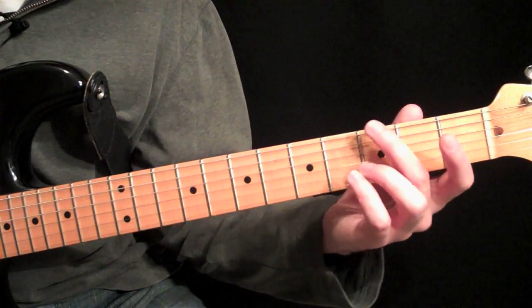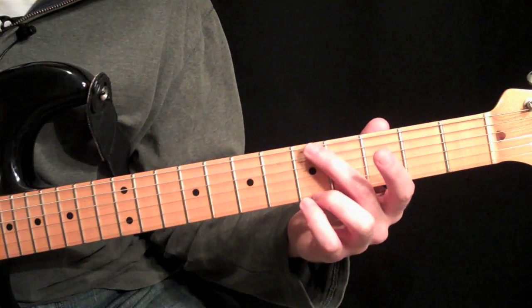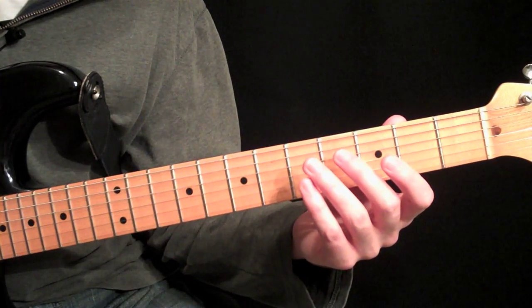So what we're going to do here is I'm going to quickly review a little bit of music theory that'll help you do this, and then we'll take it to the fretboard, so you'll start to be able to figure out your notes.